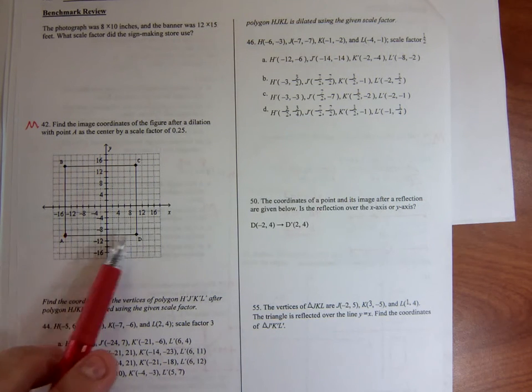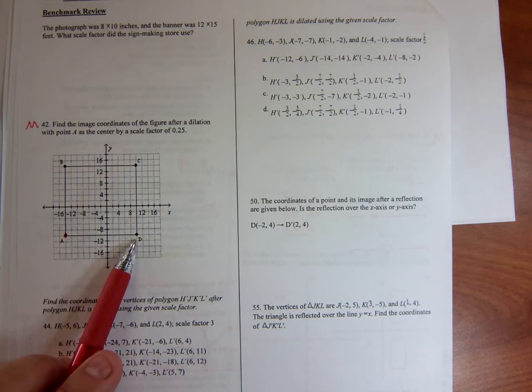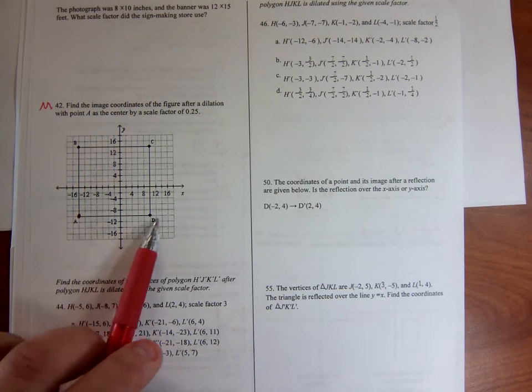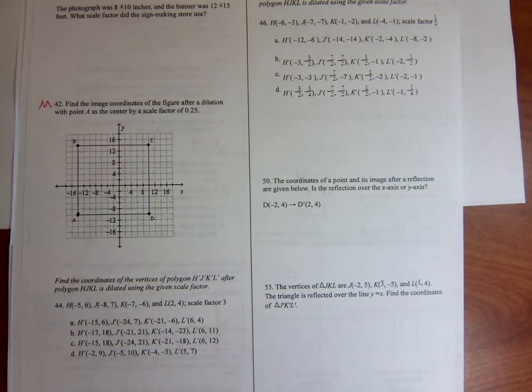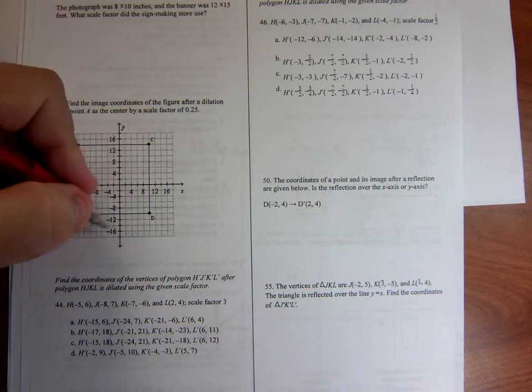This is going to be easier than you think, guys. Help me out first of all. How far is it from A to D? What's the distance there? From negative 14 over to 10. 24? Okay, so you're saying it's 24 units. So 24 units all the way across.